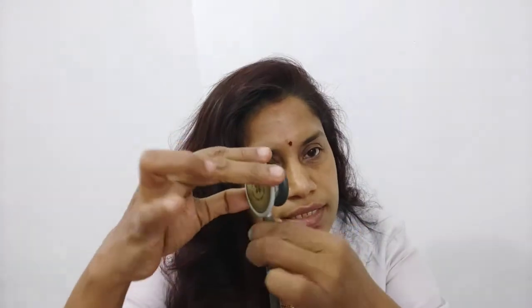After hearing the click sound, keep the stethoscope over the ear and give a gentle tap. If sound is not coming, it is not in the working position. If the sound is heard, then it is in the working position. So that is about this stethoscope.